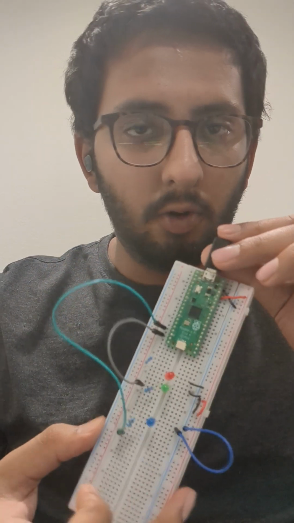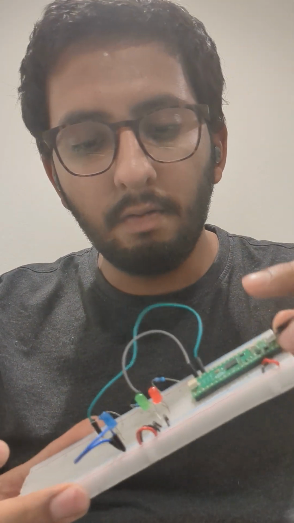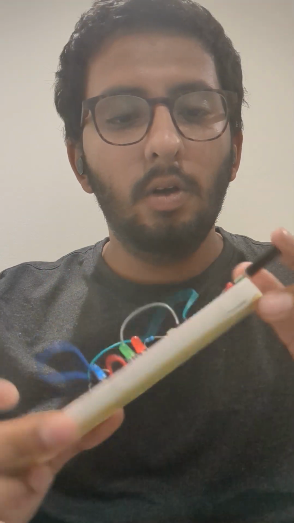So this is my board. You can see the connections. I have red, green, blue connected to GPIOs 15, 14, 13. Okay, so I'll go ahead and show you the code.